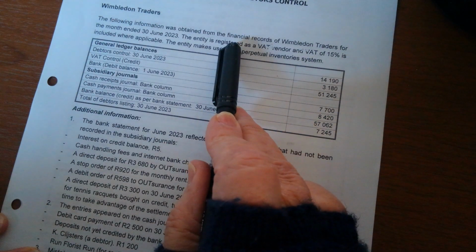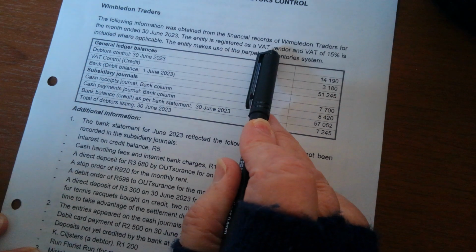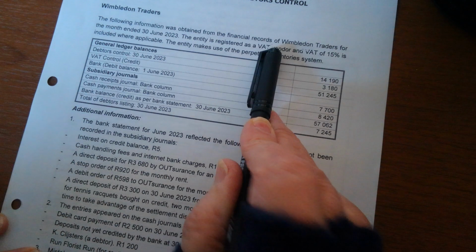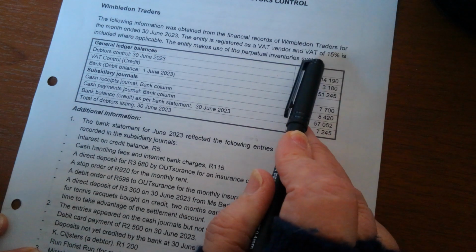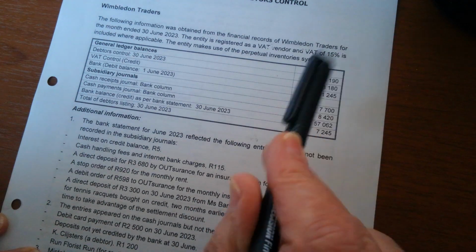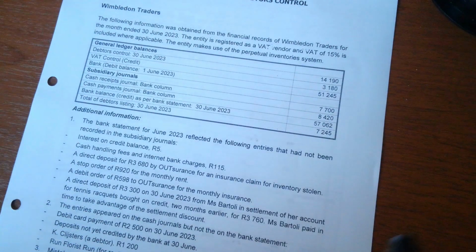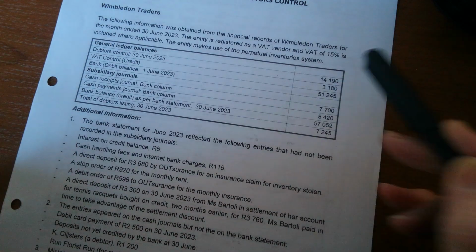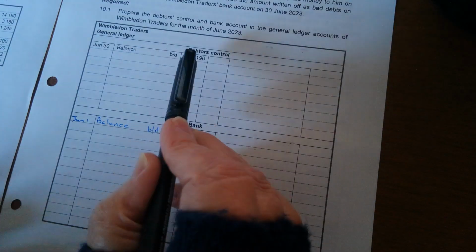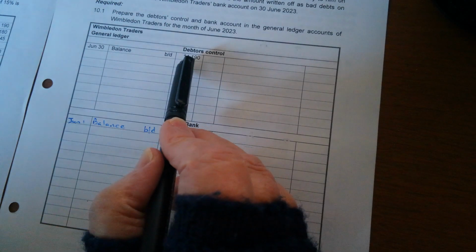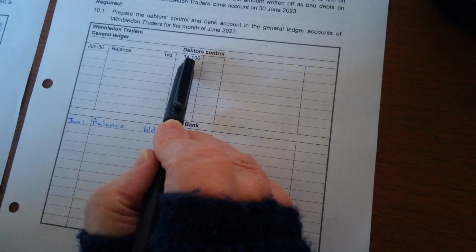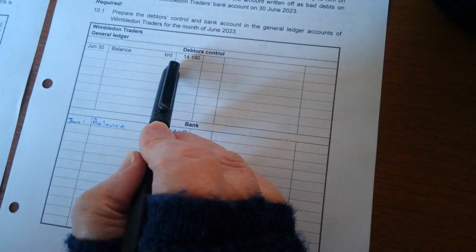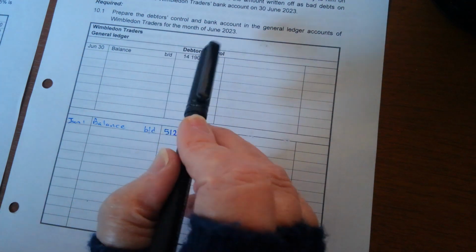So in this question we have to take VAT into account, what will be done in the bank and debtors reconciliation, and what will be done in the debtors control account and in the debtors list. The debtors control at the end of the month has a balance of 14,190. So they've already done entries during the month and that was already recorded. So we will do the additional entries now.